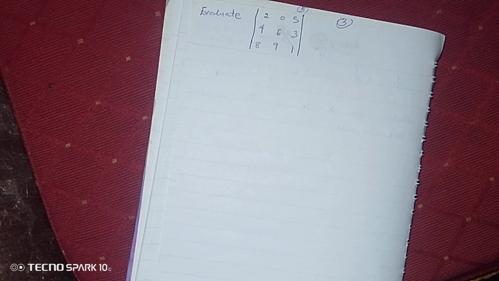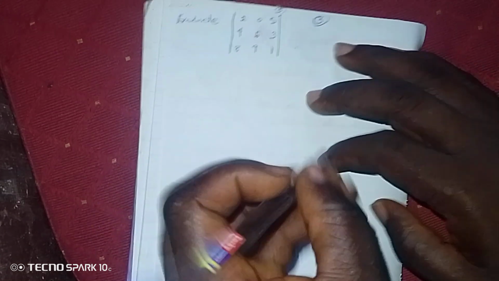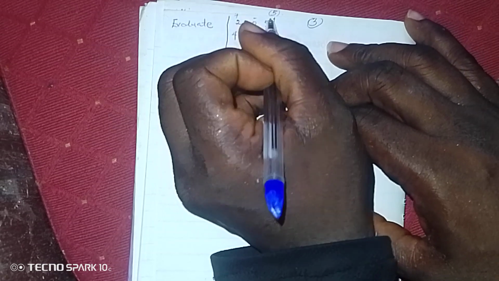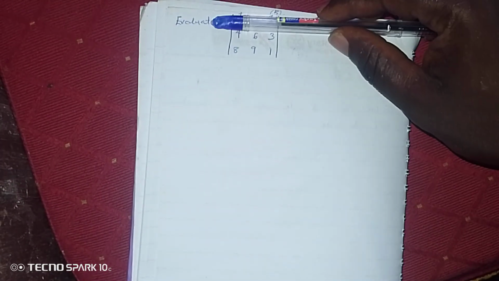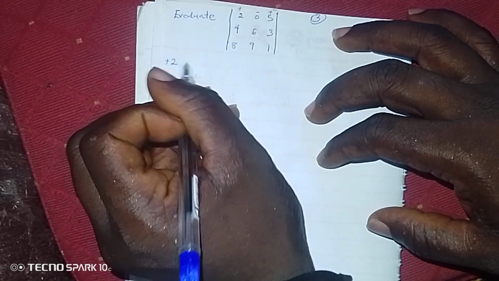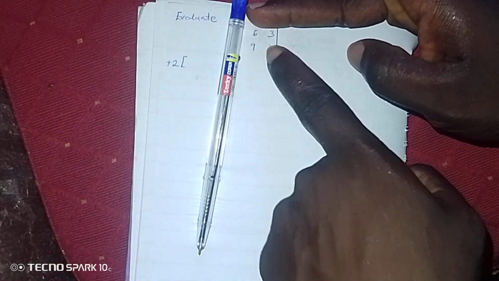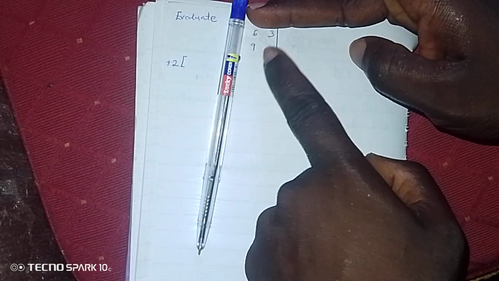So for number 3, this is a 3 by 3 matrix, and we're asked to find the determinant of this 3 by 3 matrix. So this will be done like this. Like I said the other time, you cover the row of 2 and the column of 2. Firstly, this is positive, this is negative, this is positive. So when you cover the row of 2 and the column, you must have written that plus 2. You realize that you have 6, 3, 9, 1.